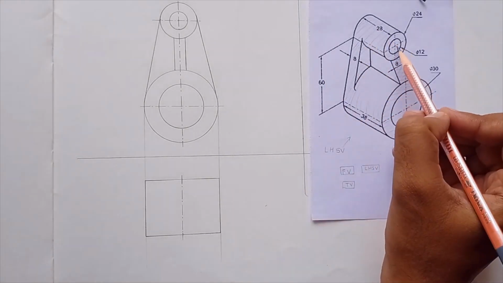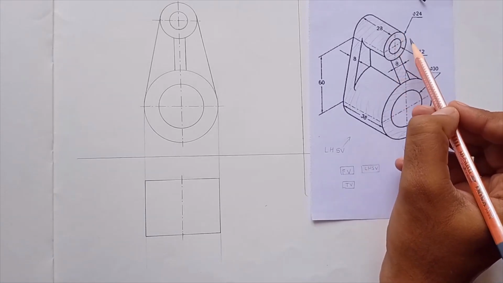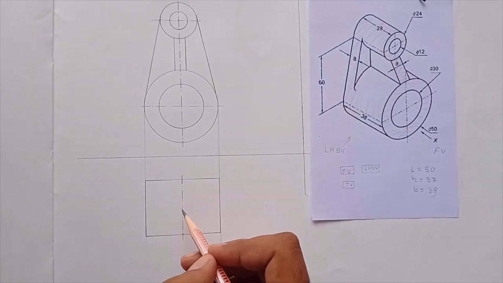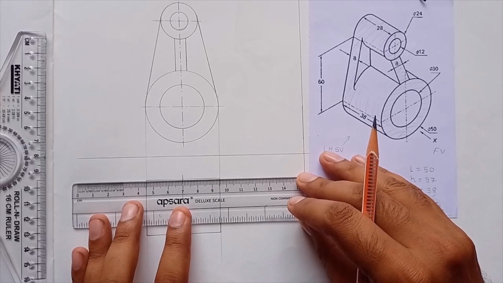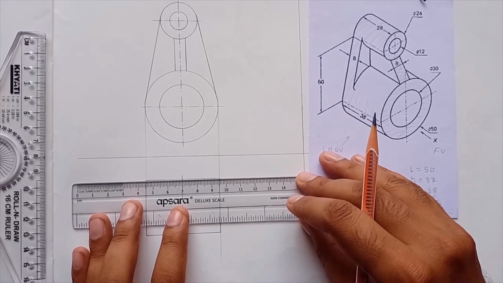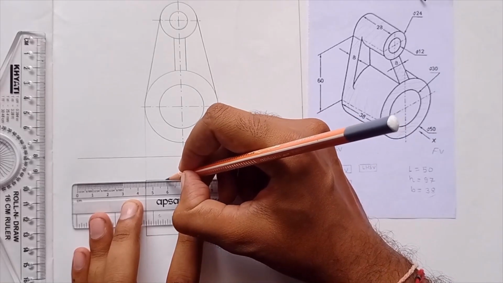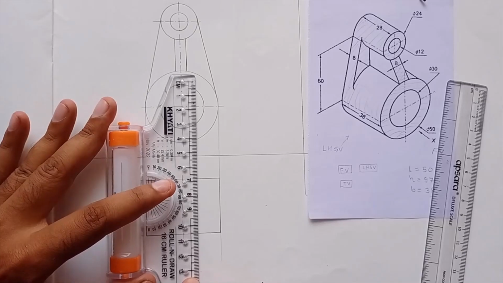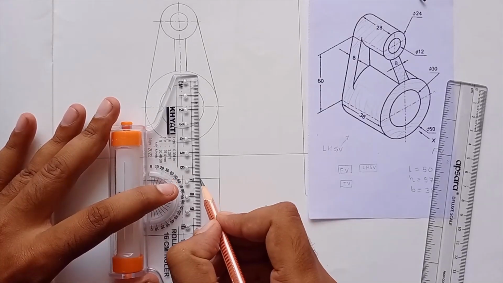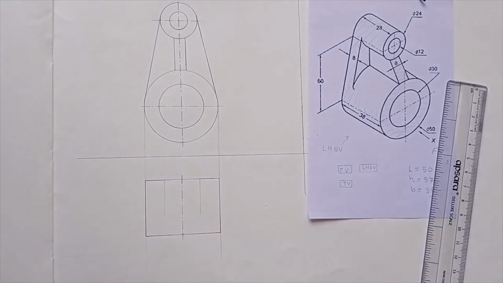From the center line, the sides of the rectangle would be 12 millimeter on this side and 12 millimeter on this side. So I have drawn my center line. Initially, let's draw it using a light line.